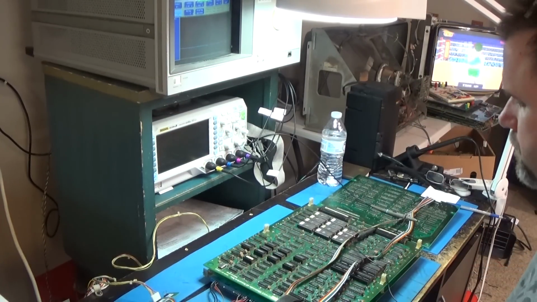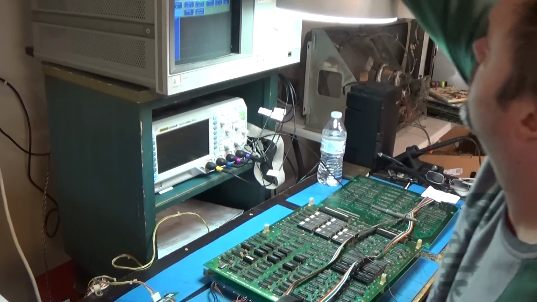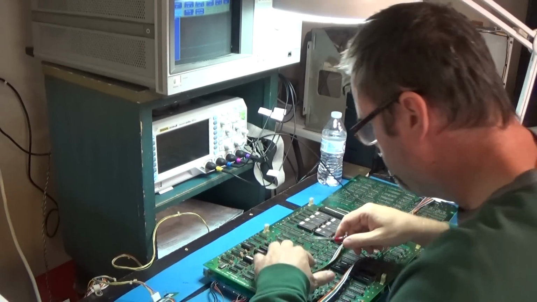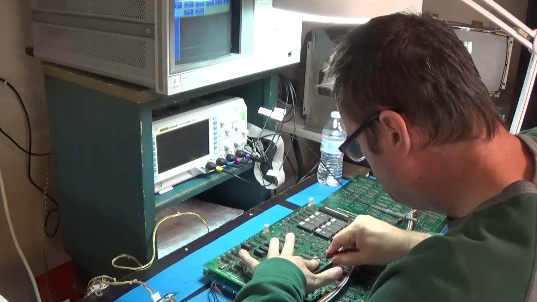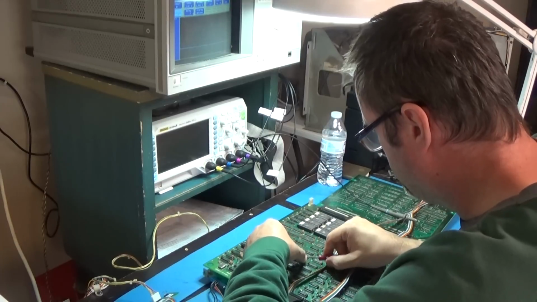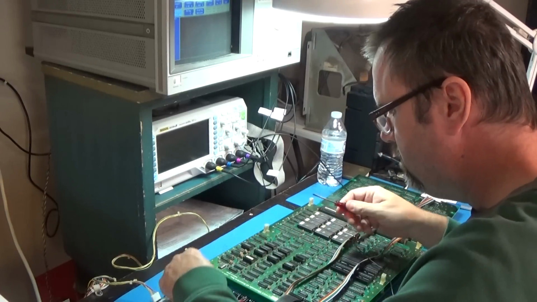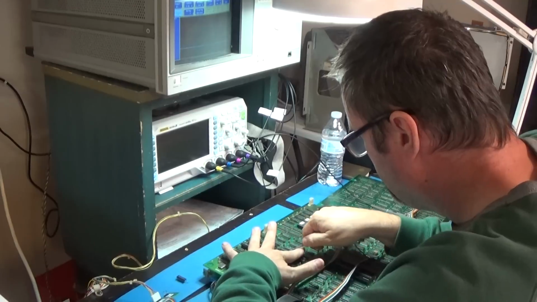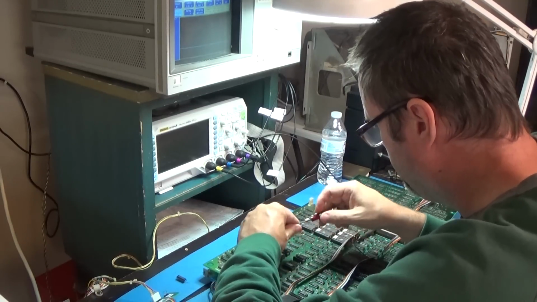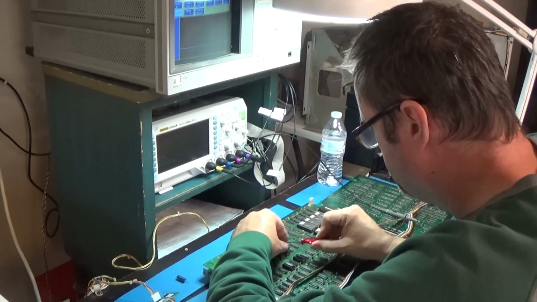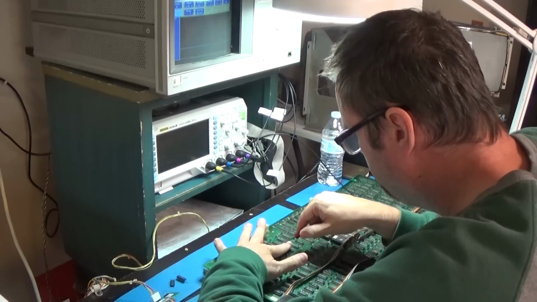So I'm going to shut it off, and I'm going to remove these guys. It's got LS parts for the most part. And I'll probably end up having to just remove these sockets because they're not good.